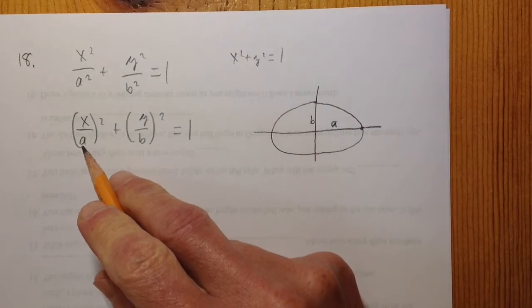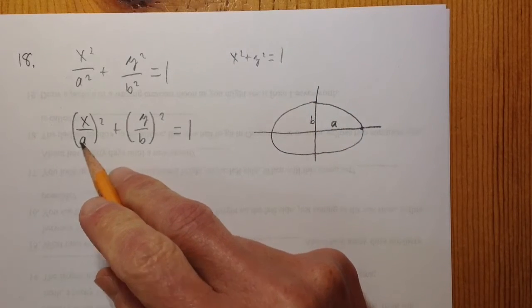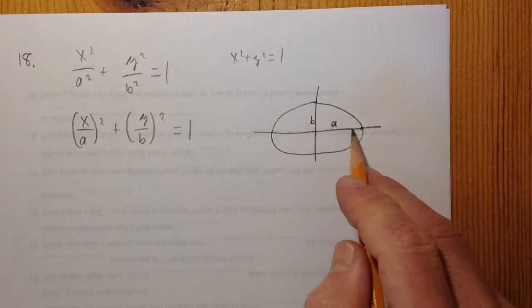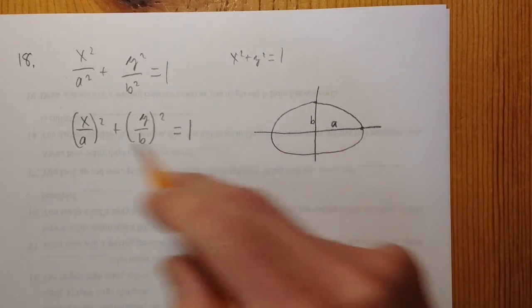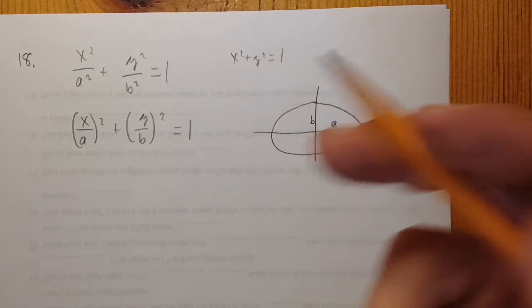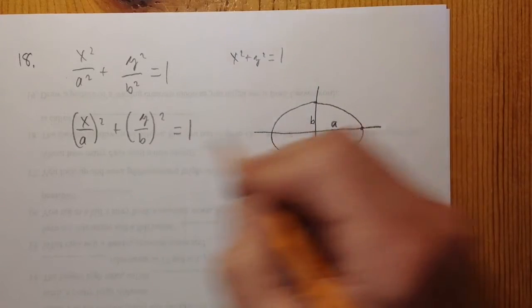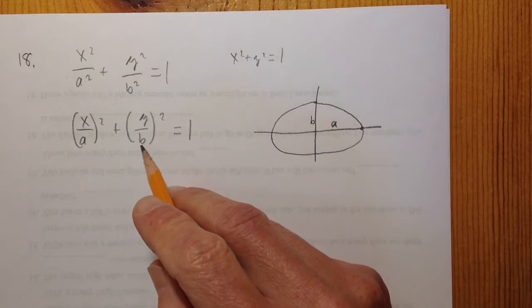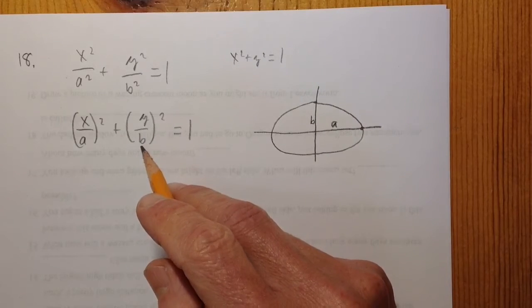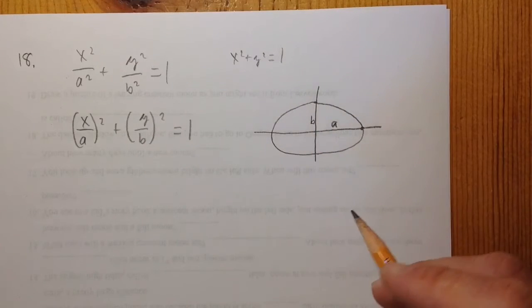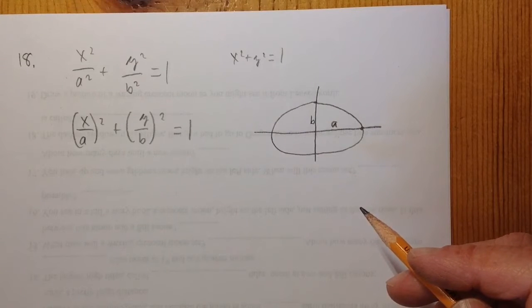If a is 2, then this would be 2. If a is smaller than 1, it makes it smaller. And b tells us the y dimension, how much bigger it is. It's just stretching it, right? If you divide the y by a big number, it ends up making it bigger. We learned all that stuff in pre-calc, how to stretch things.